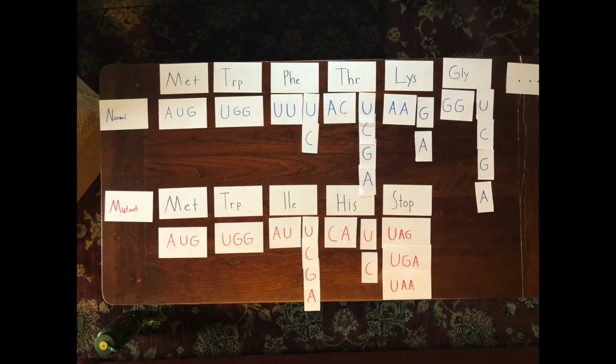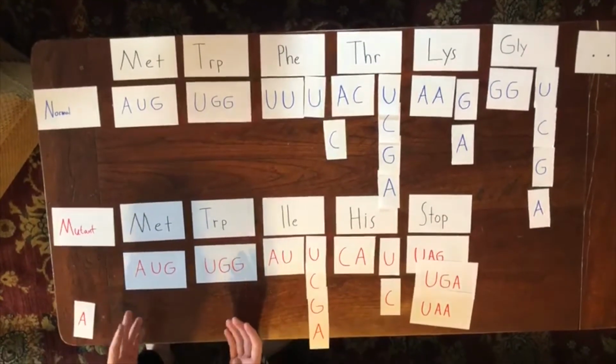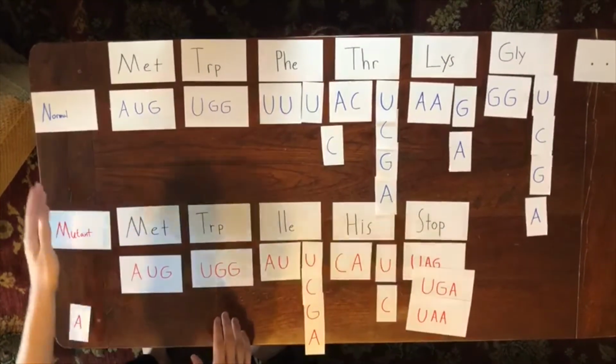While seeing a nucleotide change might not sound like much, it can cause significant changes. So I will also be showing how to find the mRNA sequence just given the normal and mutant proteins, as seen here, normal in blue and mutant in red.